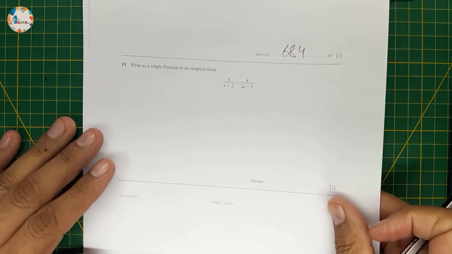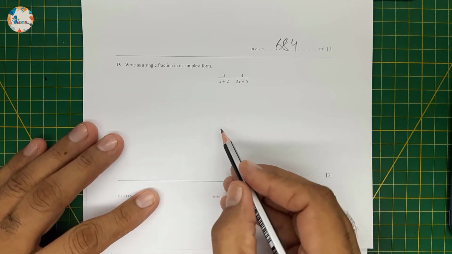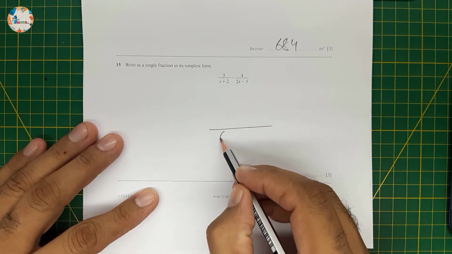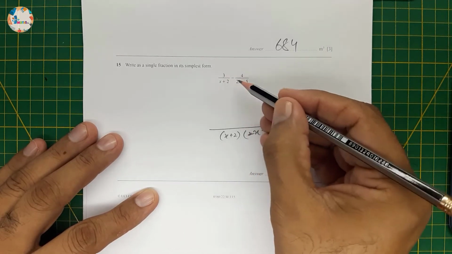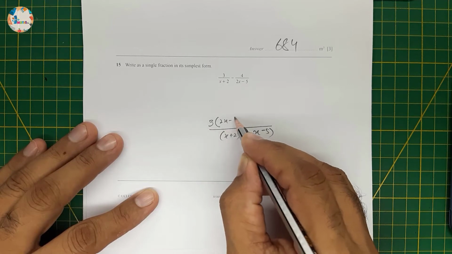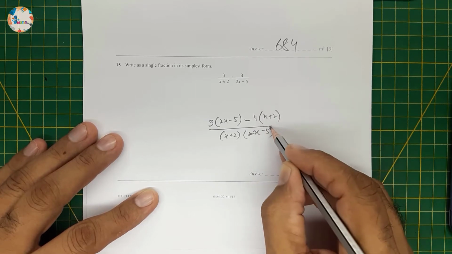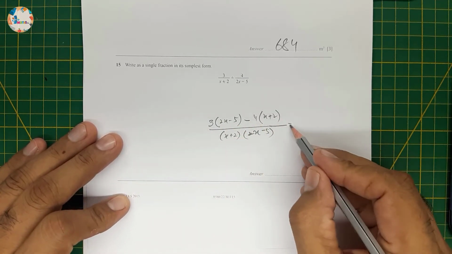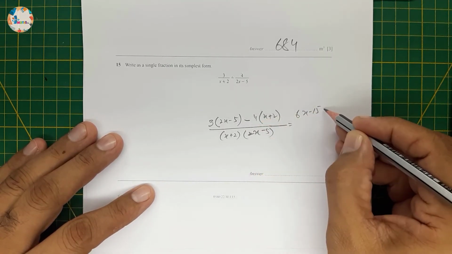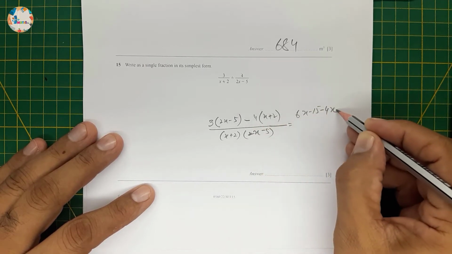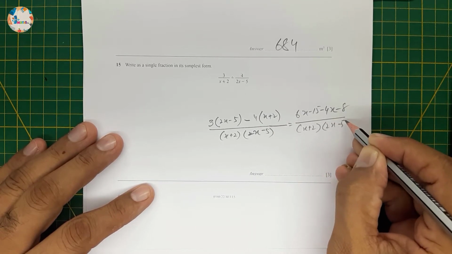This is an algebraic fraction, question number 15. Write as a single fraction. The simplest way is we will take x plus 2 and 2x minus 5, this into this. So 3 into 2x minus 5 minus 4 into x plus 2. Now we will open this, and we will get 6x minus 15, and this will be minus 4x and minus 8, divided by the same thing, we just copy x plus 2 into 2x minus 5 as it is.